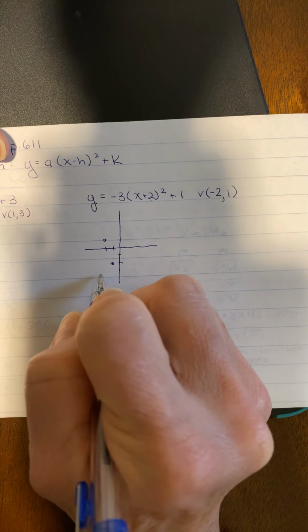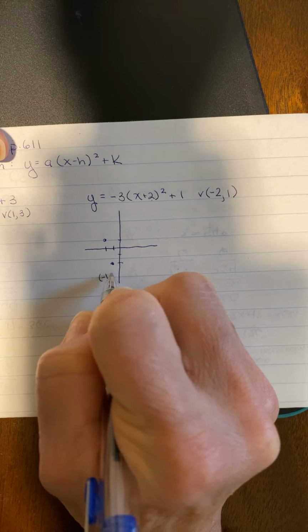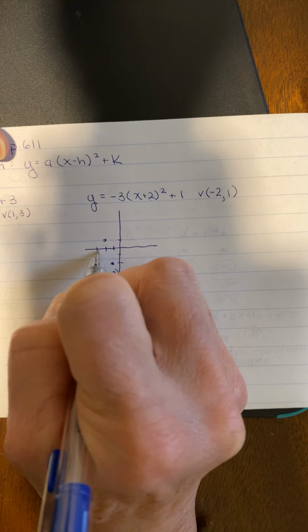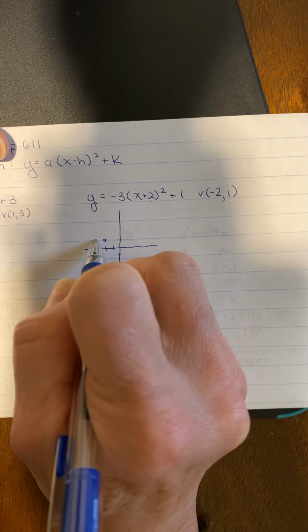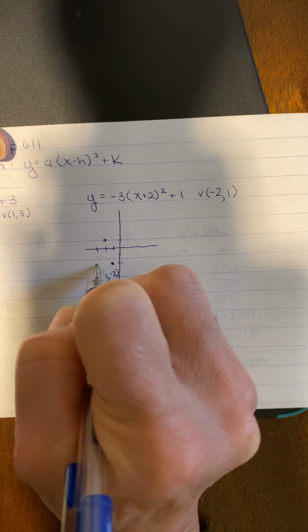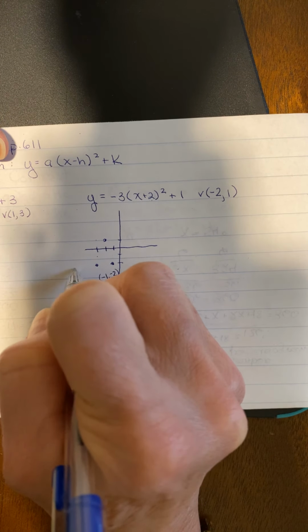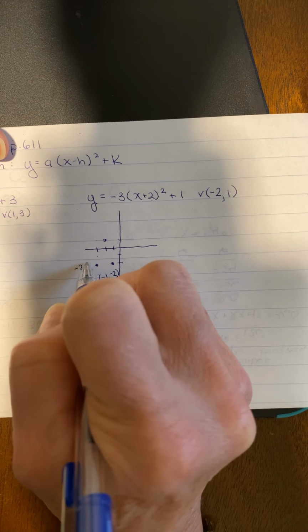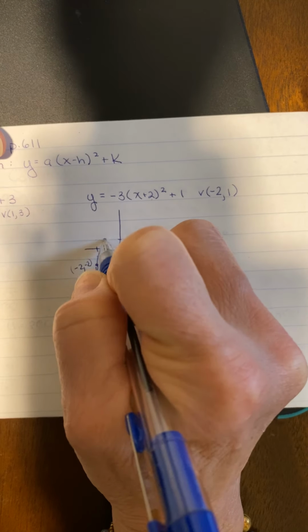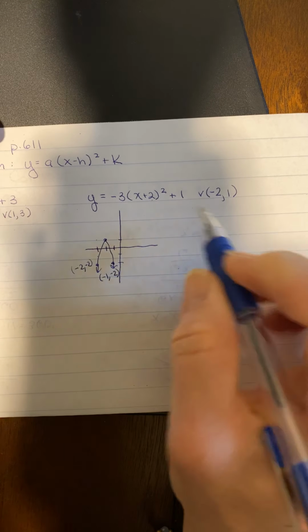So this would be the point negative 1 comma negative 2. And then go back to the vertex, go 1 to the left, and down 3. 1, 2, 3. So this would be negative 2 comma negative 2. And then we have sketched our parabola.